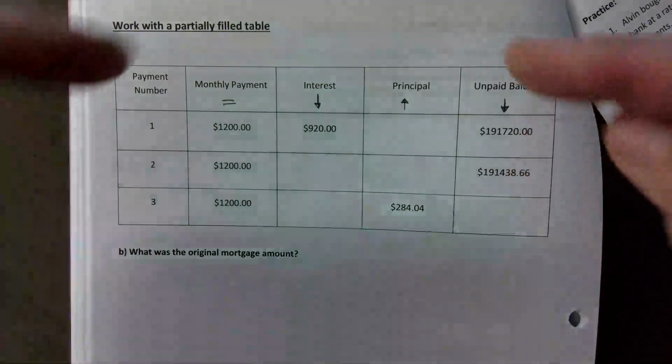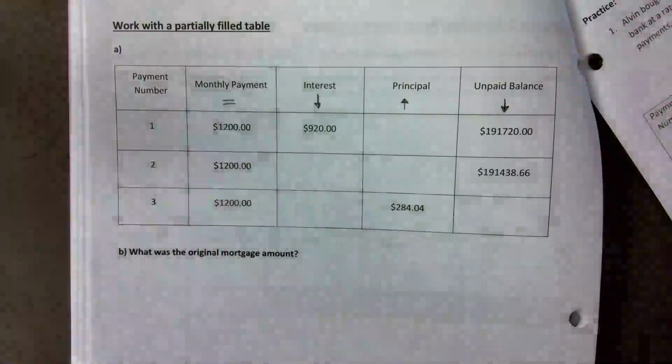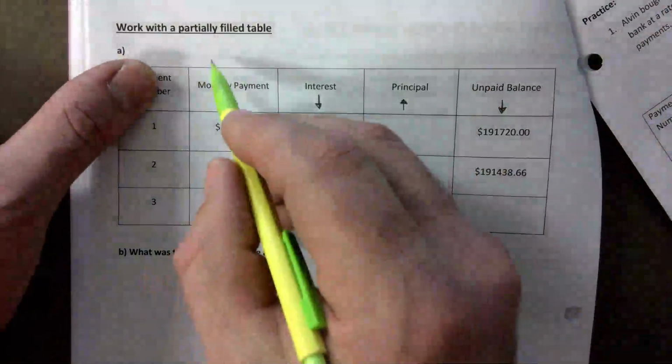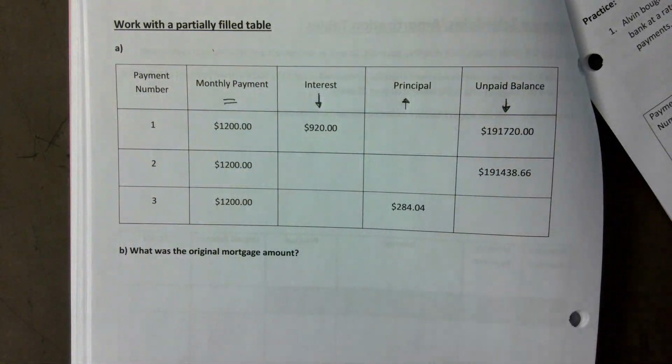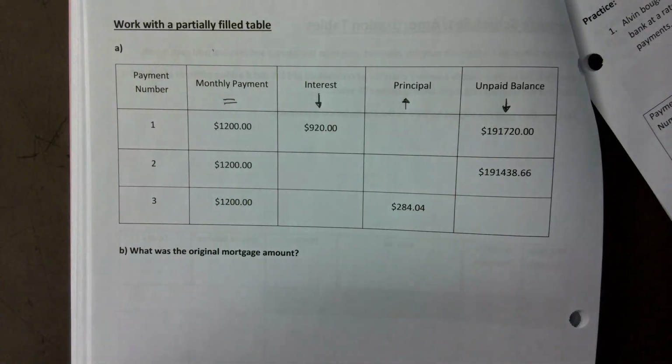At the top of this chart, I'm just going to try something new here. I will just remind you that a new pencil for Christmas.